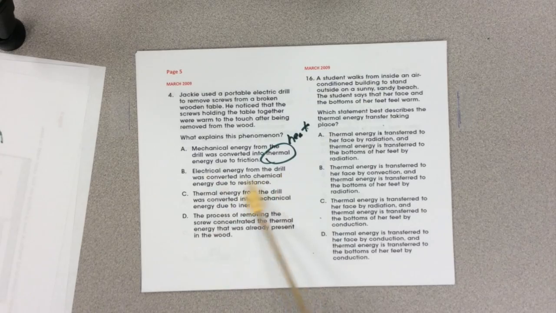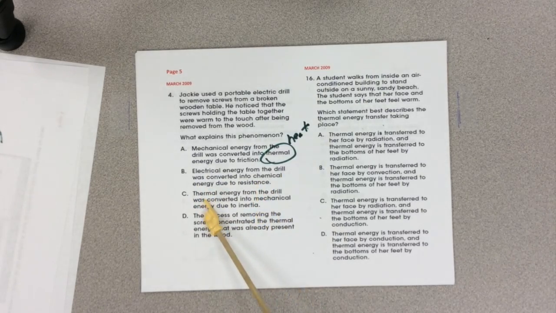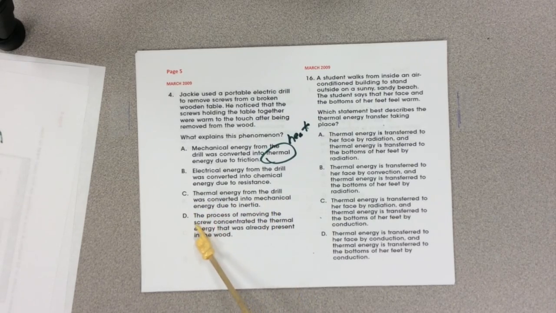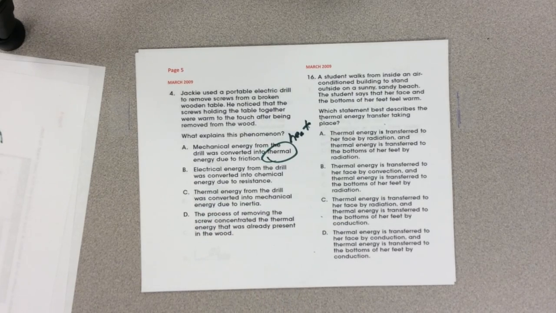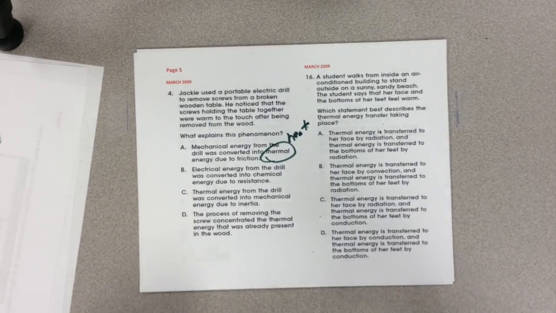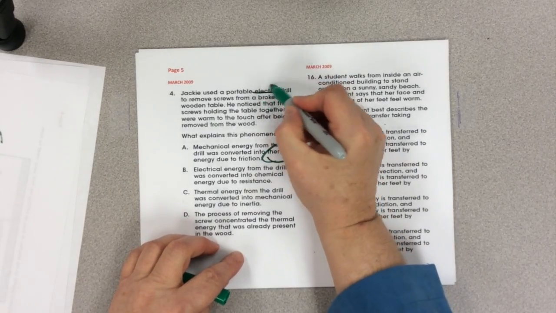It says electrical energy from the drill was converted to chemical energy due to resistance. Thermal energy from the drill was converted into mechanical energy due to inertia. The process of removing the screw concentrated the thermal energy that was already present in the wood. Okay, so we don't want to make this too hard because a lot of these are kind of common sense. And they did try to fool you a little bit by using a portable electric drill.